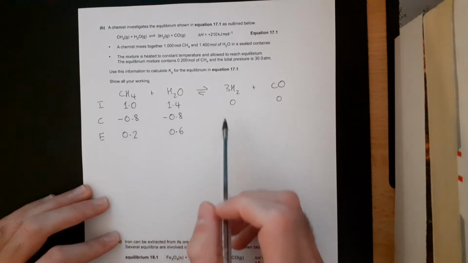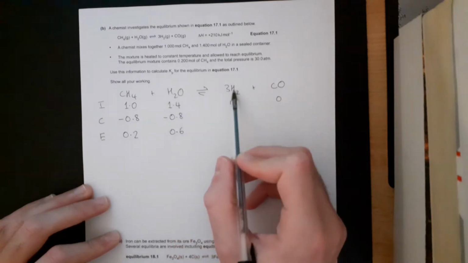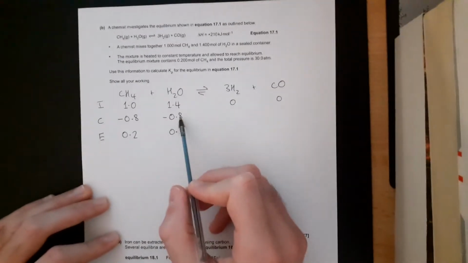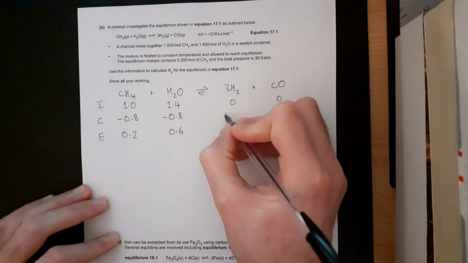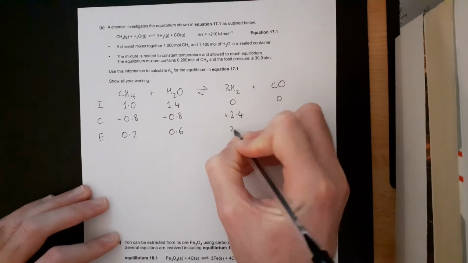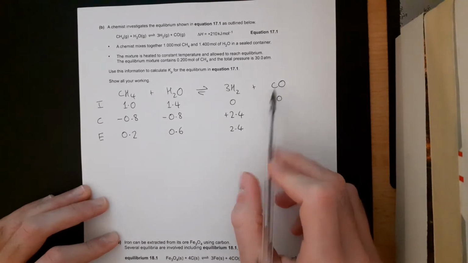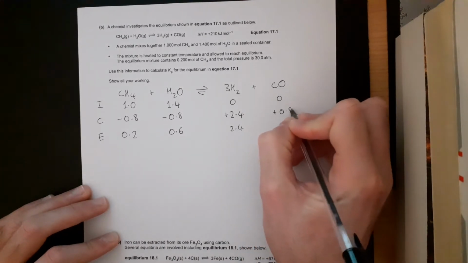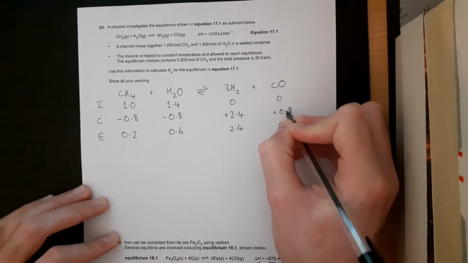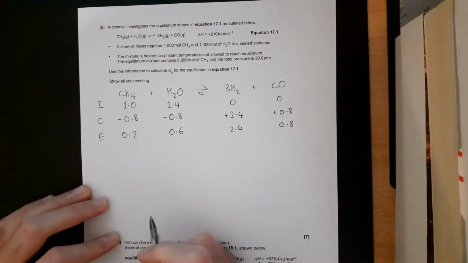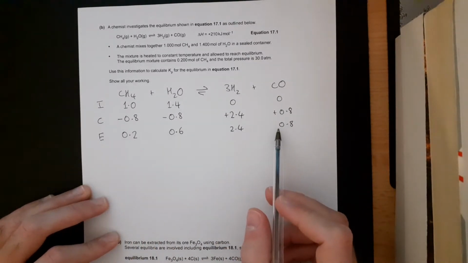Then again, if we apply the ratio here, it's a 1-to-3 ratio, so it should change by 3 times as much as this. So this should then be plus 2.4. And it's a 1-to-1 ratio for this one, so this should be plus 0.8. Okay, so now we've got the equilibrium numbers of moles.